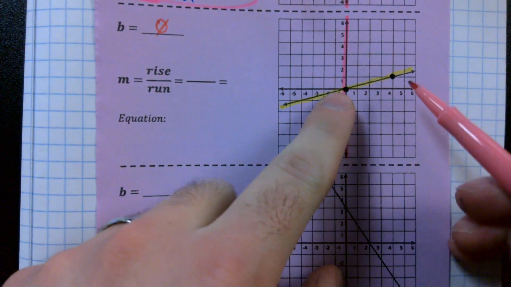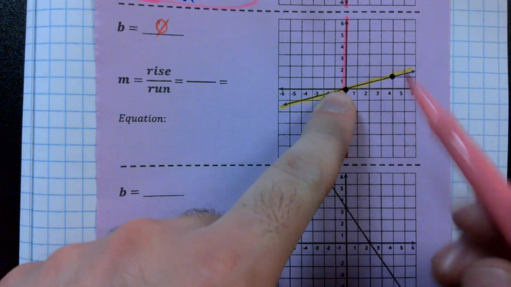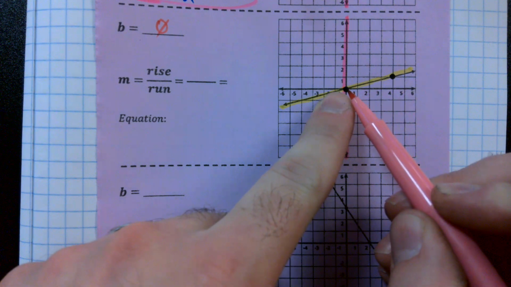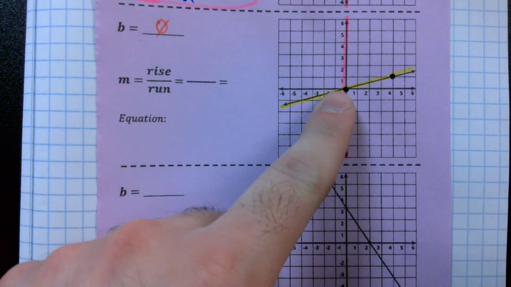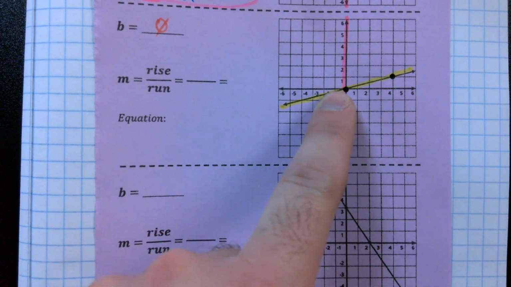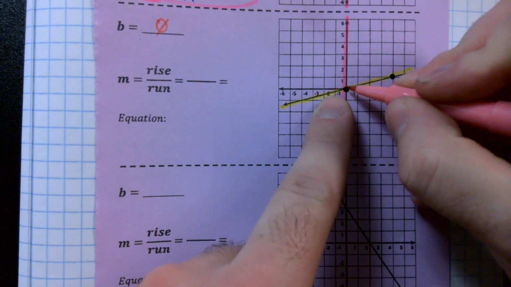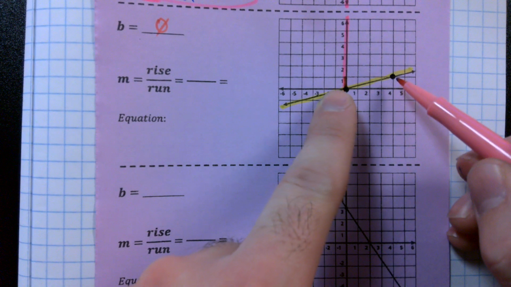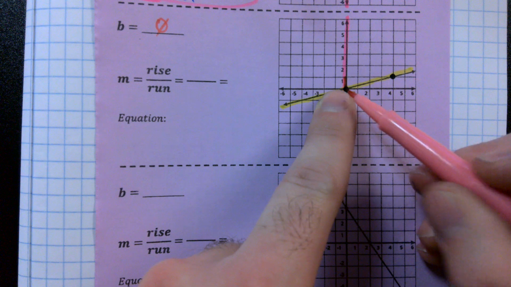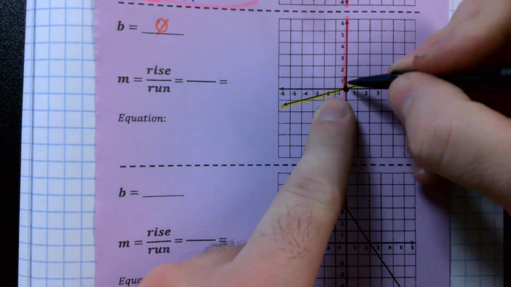Am I going to start on this left point or this right point? The left point. Am I going to rise first or run first? Rise. Up or down? Up. A lot of decisions to make, right, Zach? Yes. How many spaces up do I need to go? 1. Just 1. It's okay. Sometimes it's hard to tell. But we're just going 1 space up.